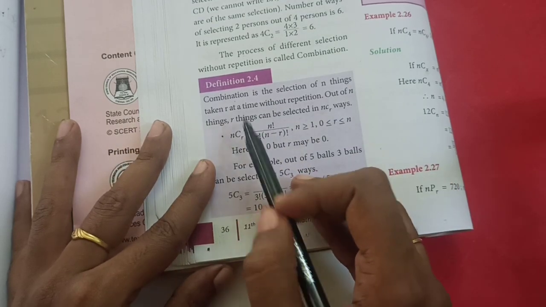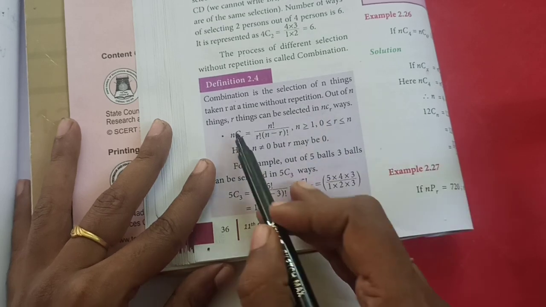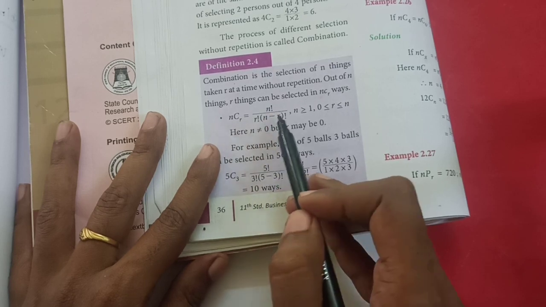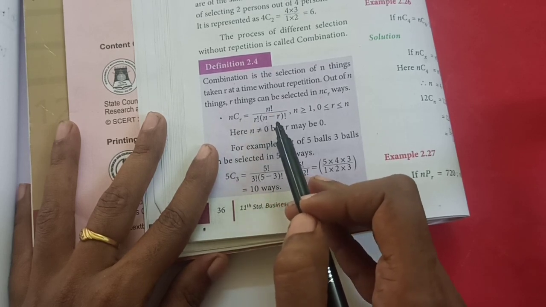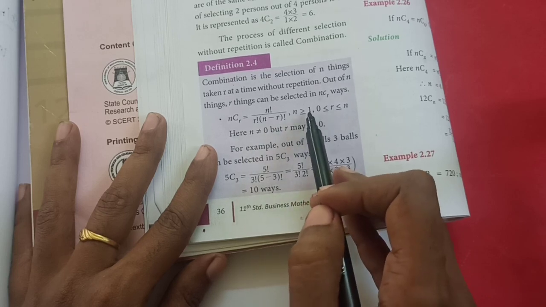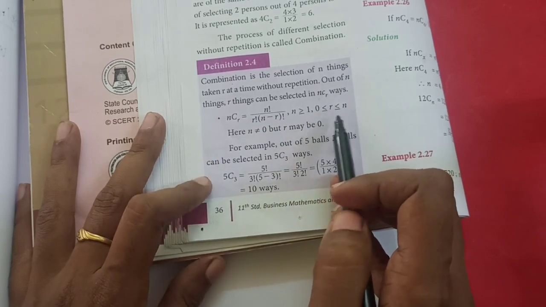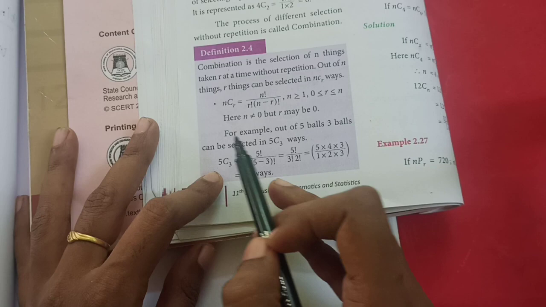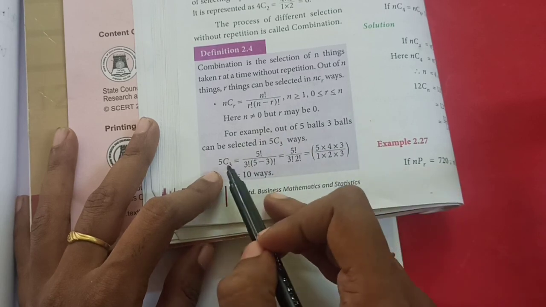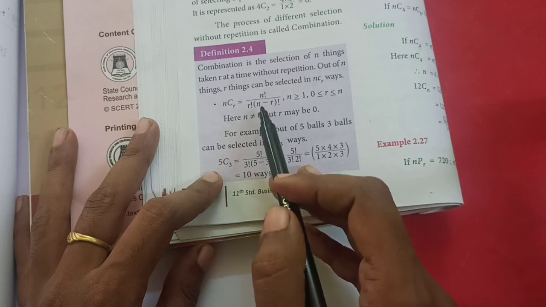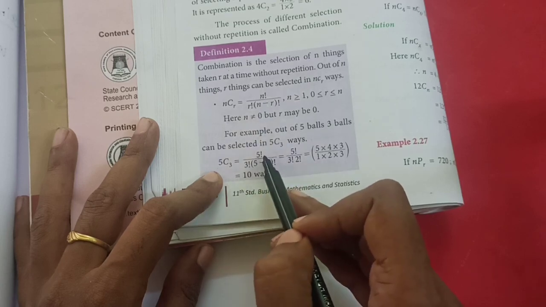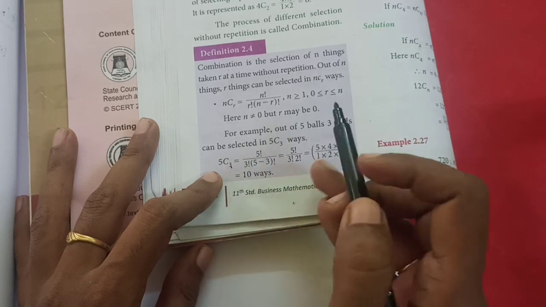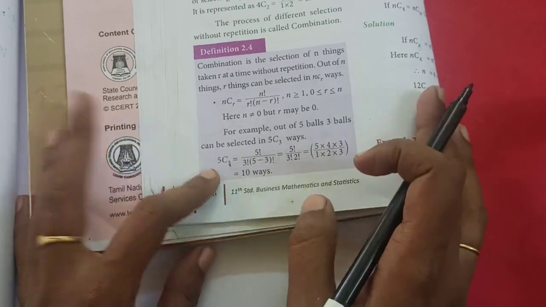Without repetition, out of n things, r things can be selected in nCr ways. Till now you have learned nPr, permutation; here it is nCr. This is the formula for combination: nCr is equal to n factorial divided by r factorial into (n minus r) factorial, where n is greater than or equal to 1 and 0 is less than or equal to r less than or equal to n. One example is given: out of 5 balls we are going to select 3 balls. How will you write that? 5C3. Substitute in this formula: 5 factorial divided by 3 factorial into (5 minus 3) factorial. You know how to find the factorial; if you work it out you will get the answer.